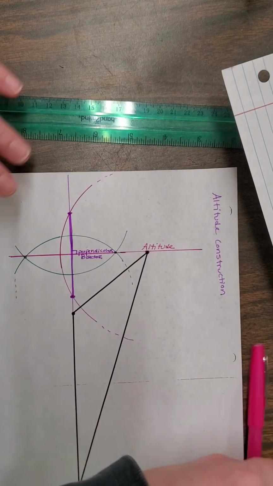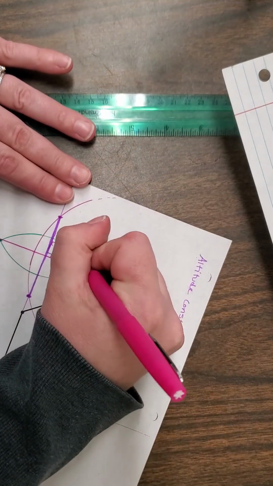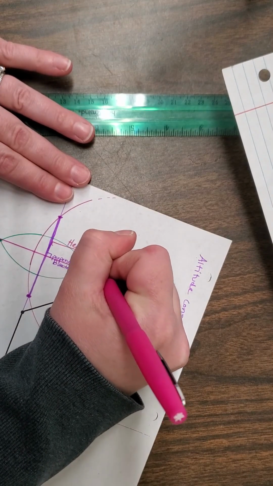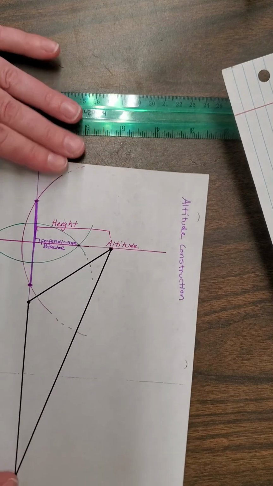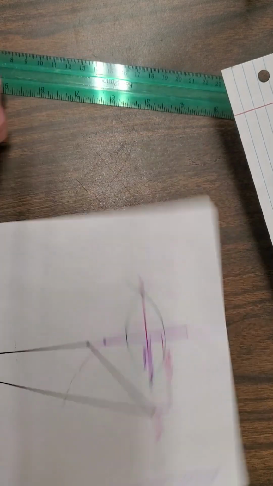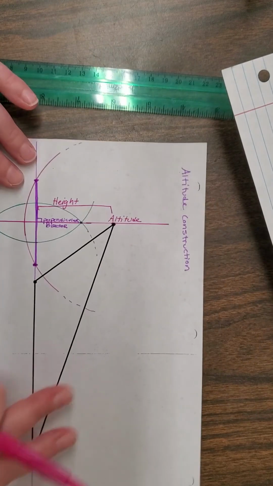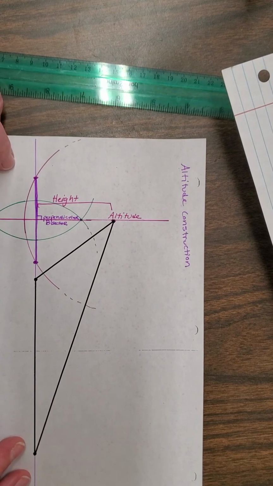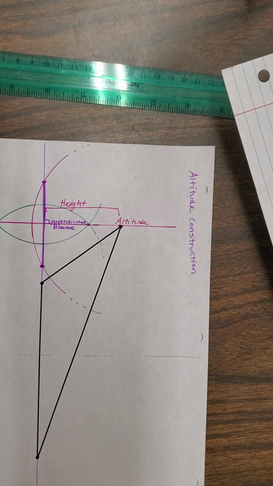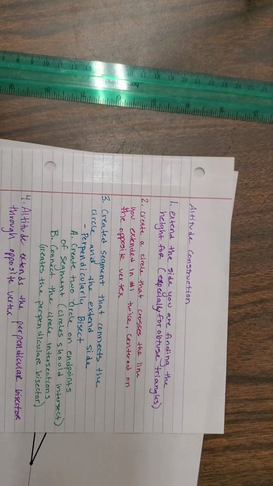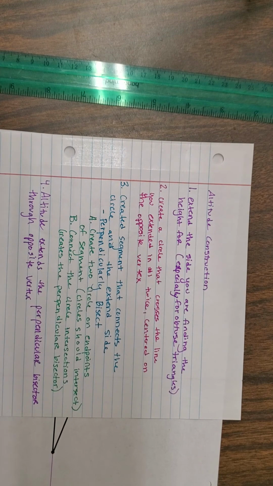All right, so officially the altitude is the height of the triangle, and that would be this part right here. If you ever want the height of a triangle, this is the construction for that. Sometimes, if you flip this around, the height is inside the triangle, okay? But when it comes to obtuse triangles, sometimes the height is outside. So that is creating the altitude of a triangle. And again, here are the steps. The altitude extends that perpendicular bisector that we made.